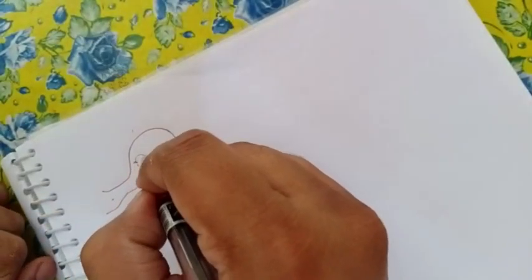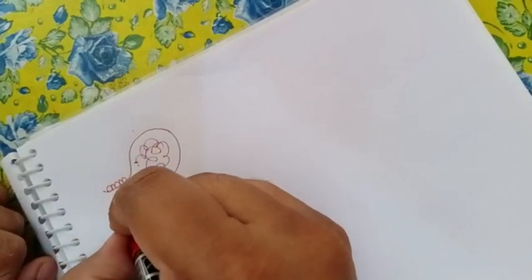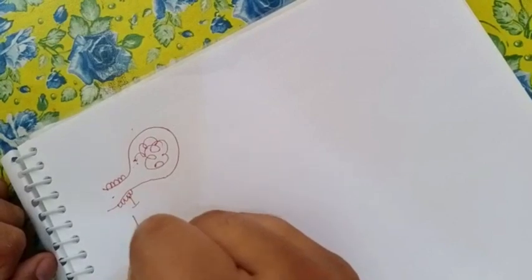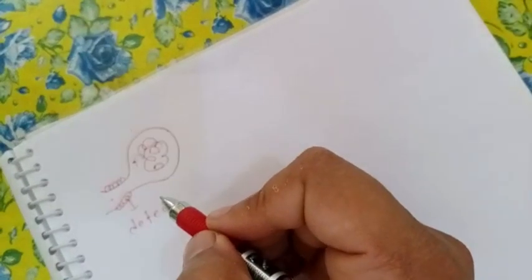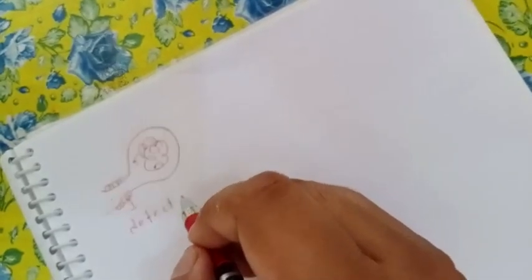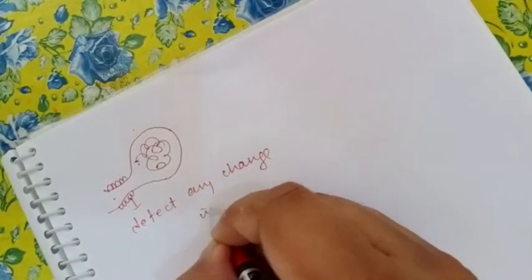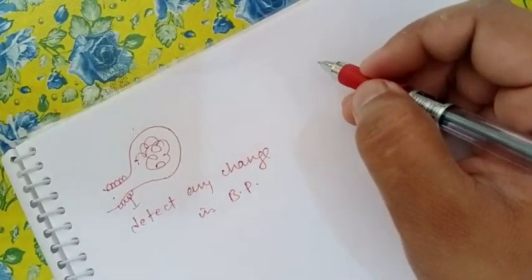Suppose this is the juxtaglomerular apparatus, and these are your juxtaglomerular cells. The main function of these cells is to detect the blood pressure in the kidney. These juxtaglomerular cells detect any change in blood pressure. So in aldosteronism, what will happen?